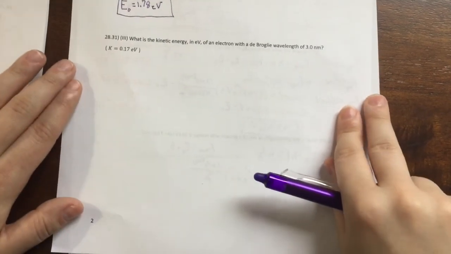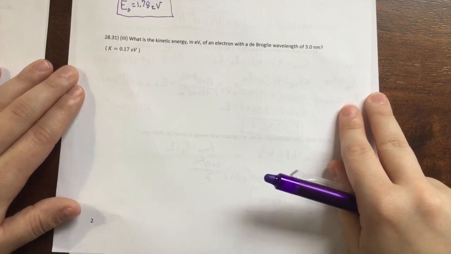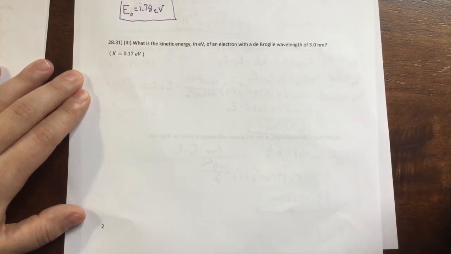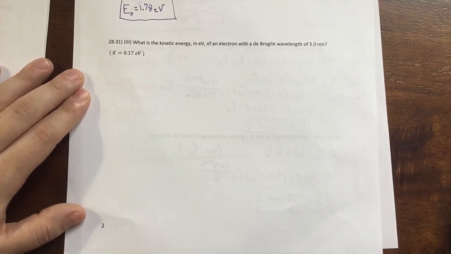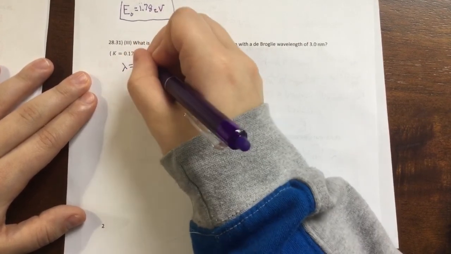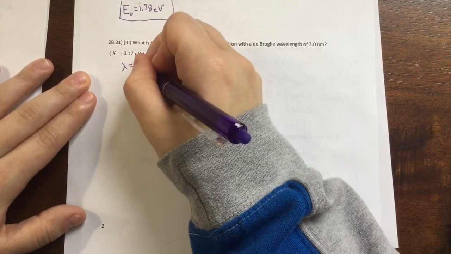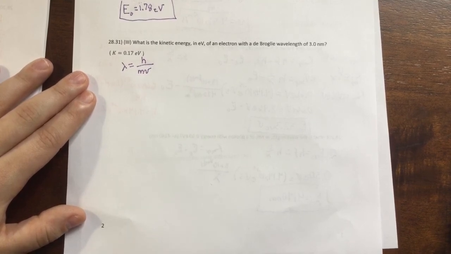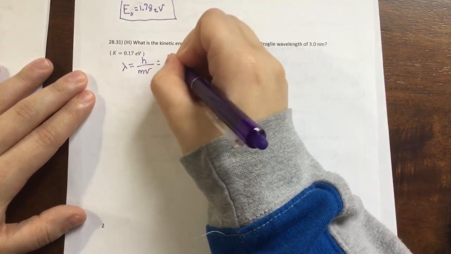What is the kinetic energy in electron volts of an electron with a de Broglie wavelength of 3 nanometers? We are looking for an energy in electron volts, in eV. First thing that we're going to do is we have our de Broglie equation: lambda equals h over mv, which is the same as h over p.